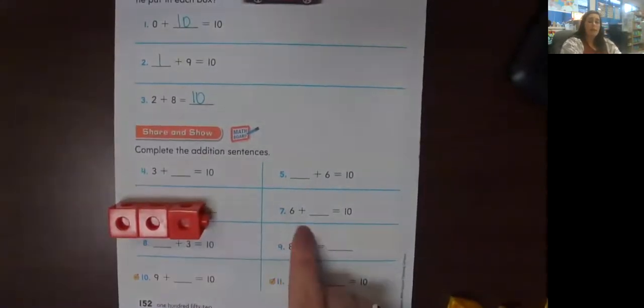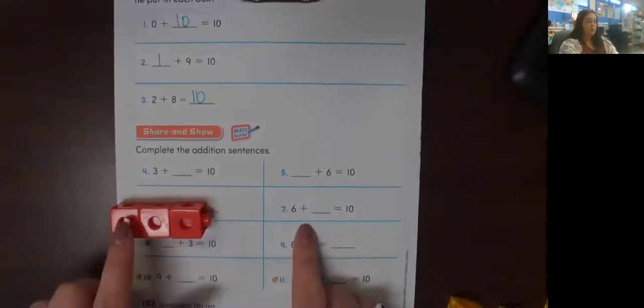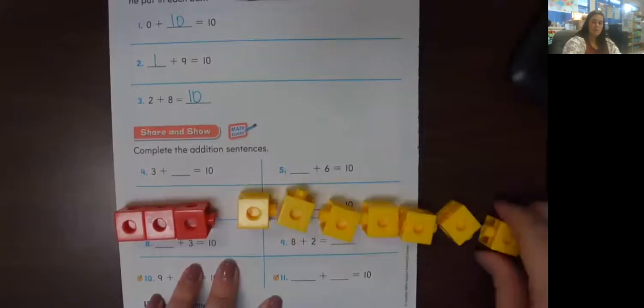Okay. Now the next one. 3 plus something is going to equal 10. So let's put out 3 red cubes. So there's 1, 2, 3. Now we need to keep adding yellow cubes until we get to 10. So we already have 3. So 3, 4, 5, 6, 7, 8, 9, 10. So how many yellow did we have to add to get to 10? 1, 2, 3, 4, 5, 6, 7. So 3 plus 7 equals 10.